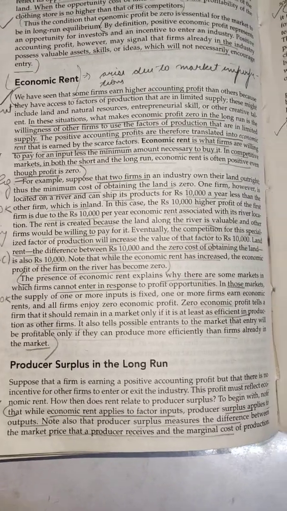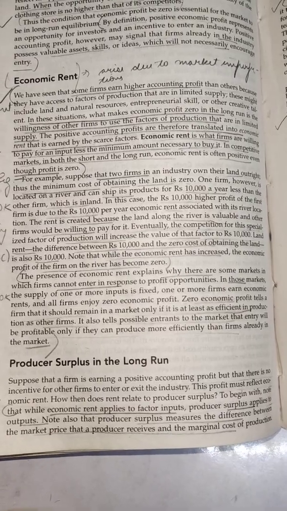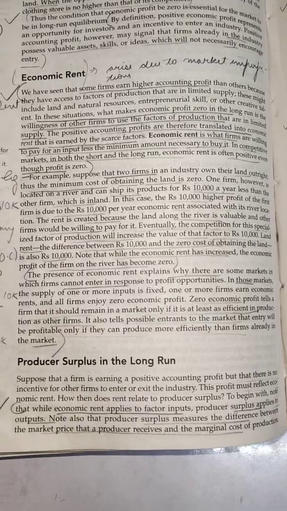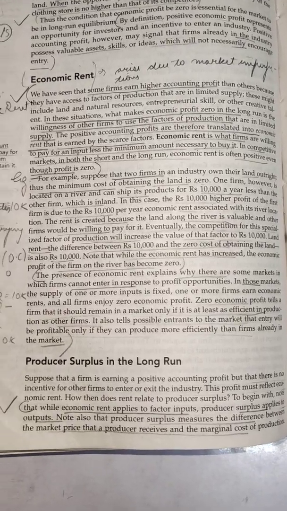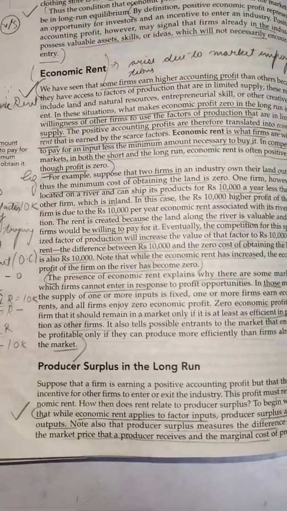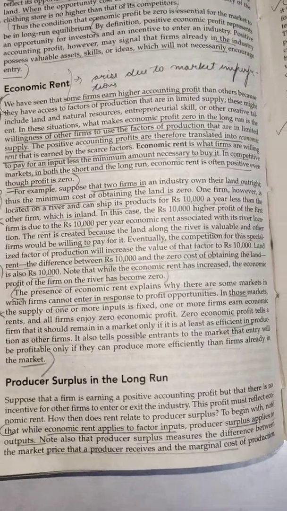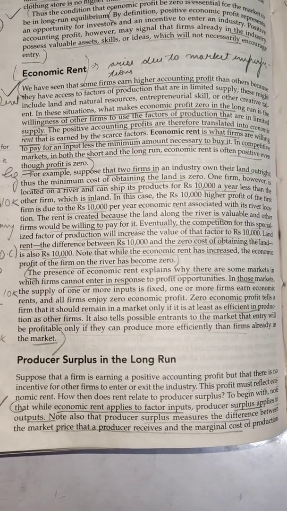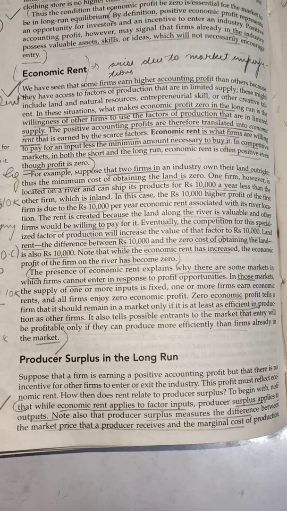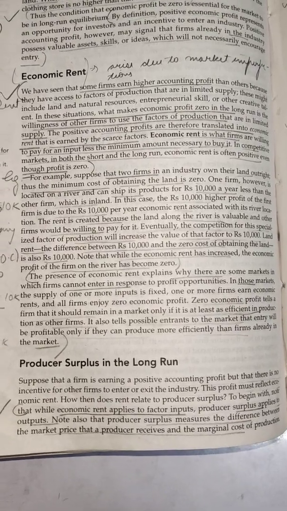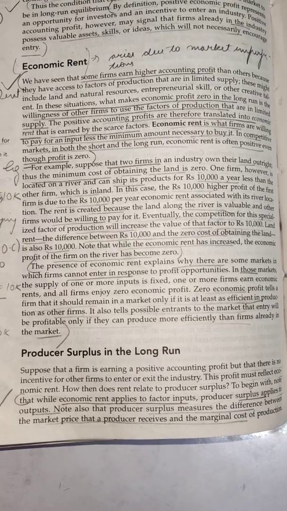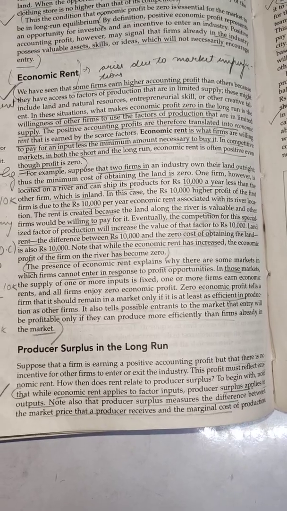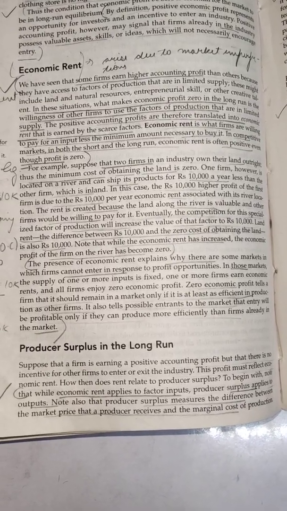A very simple example of economic rent is me staying in Gurgaon, near a metro station and good malls, in a good locality. And I bought a house for, let's say, 10 crores. There is a friend of mine who stays in some part of Delhi, and he also bought a house for 10 crores. So both of us initially start off staying in houses which cost 10 crores.